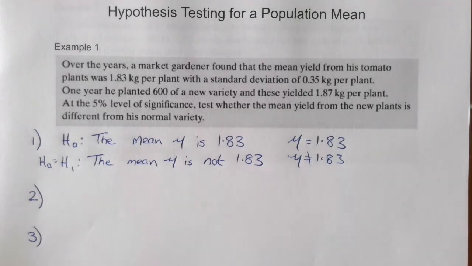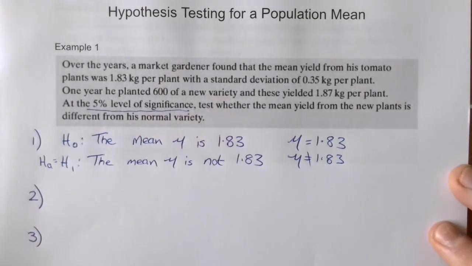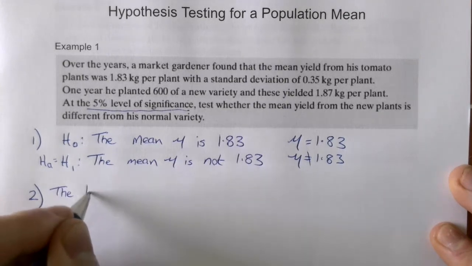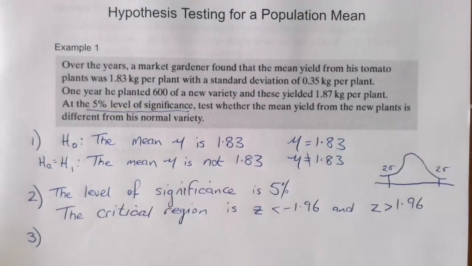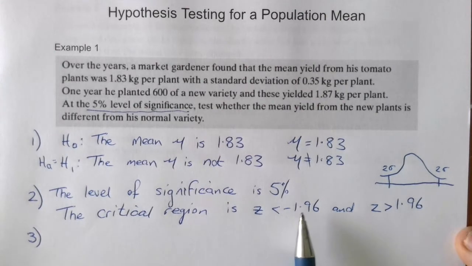This time, it doesn't mention anything about confidence intervals. So we're just literally testing at the 5% level of significance. Now, what we mean by that is the critical region is z less than minus 1.96 and greater than 1.96.